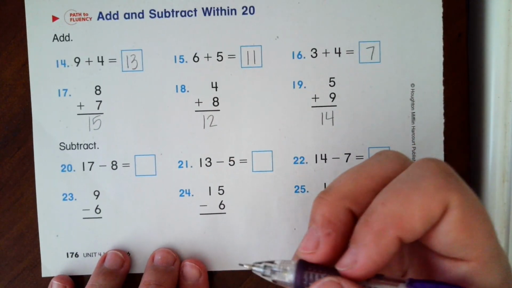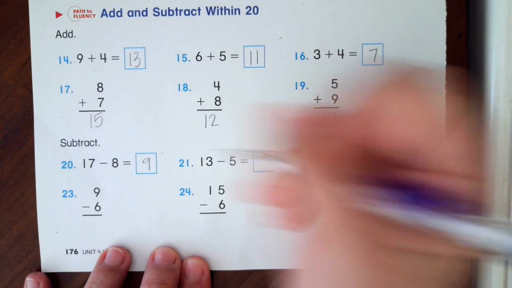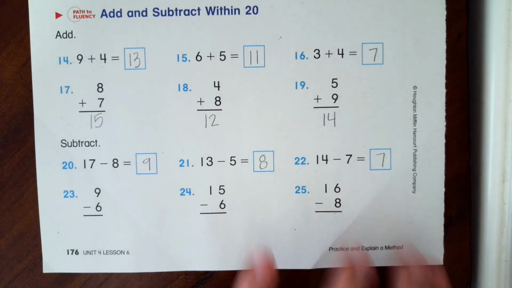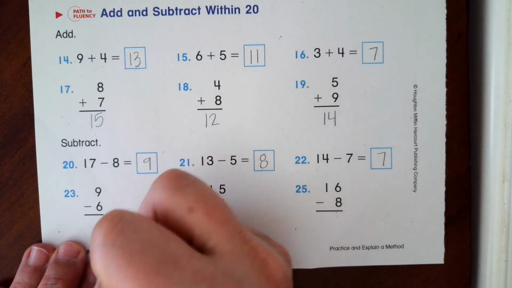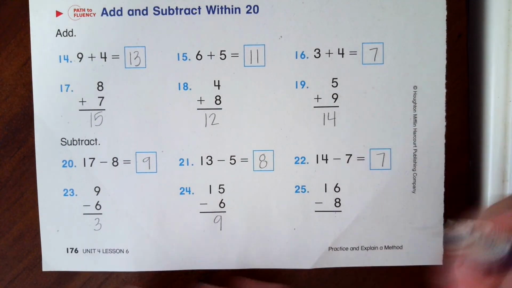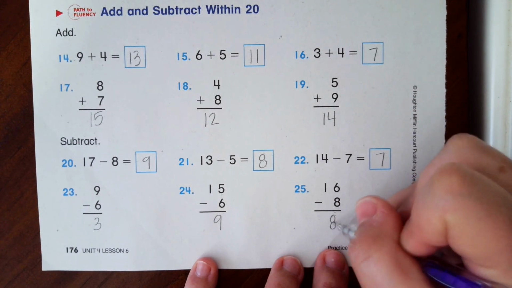On to subtraction. 17 minus 8 is 9. 13 minus 5 is 8. 14 minus 7 is 7. 9 minus 6 is 3. 15 minus 6 is 9. And 16 minus 8 is 8.